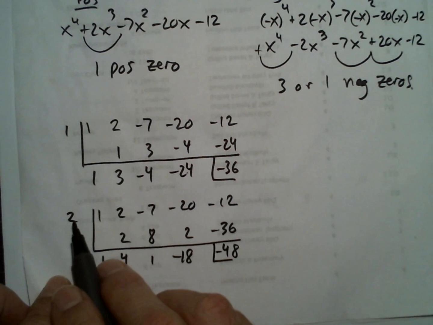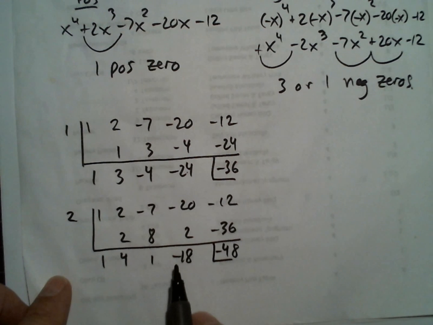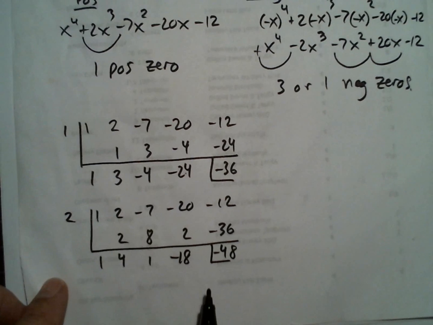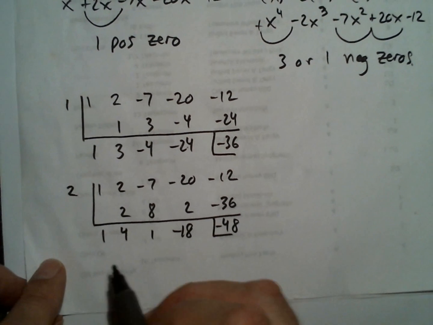Okay, 2 is not a zero, and we don't see all positives here, so we could check a higher number.